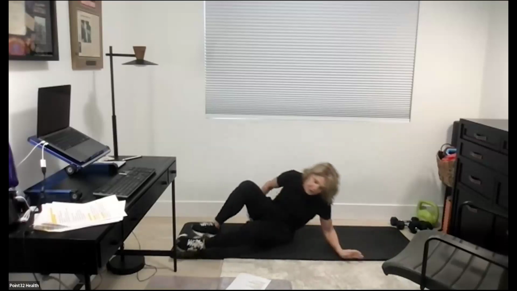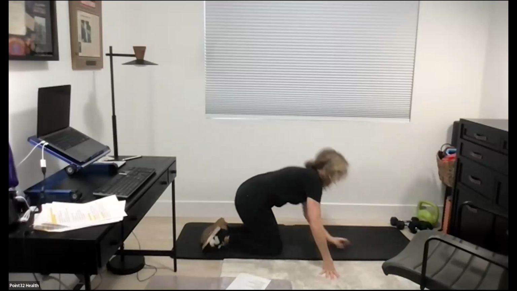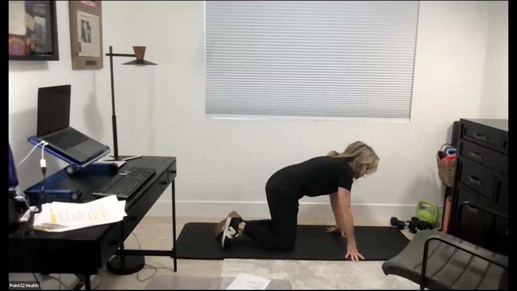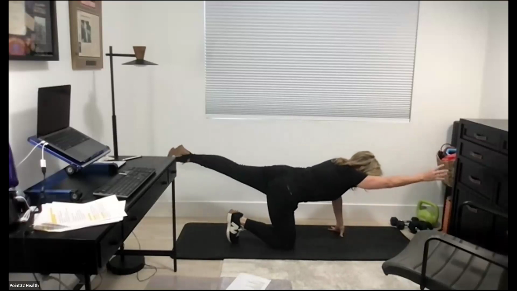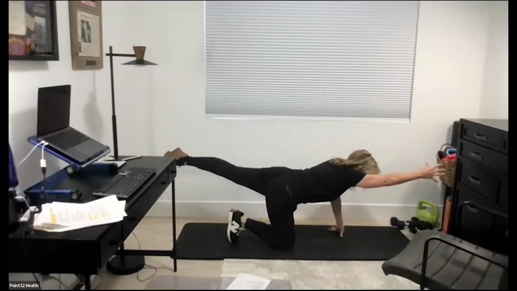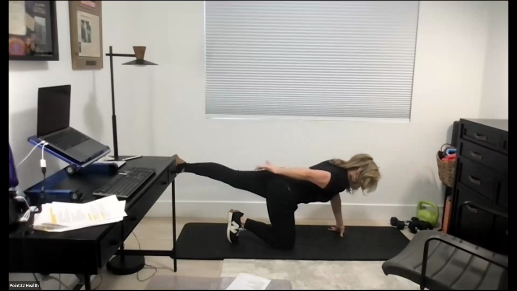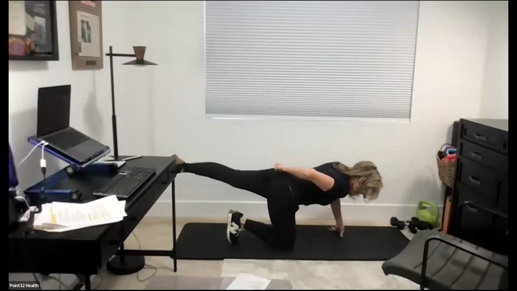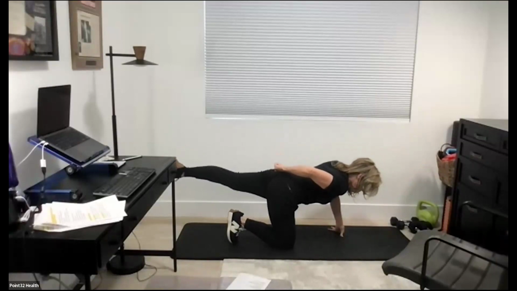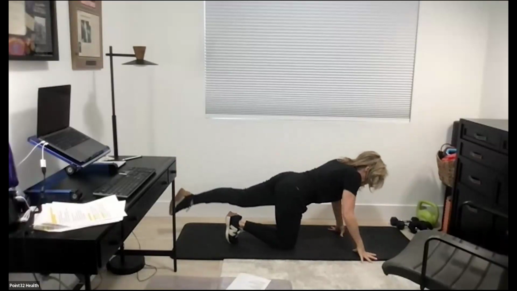The other one that I like to do to really engage and wake them up is our bird dog, where I'm going to come opposite arm and leg and extend. So I'm getting a full extension through my body, across my body, and really tightening the glute in order to lift up here and get that movement.